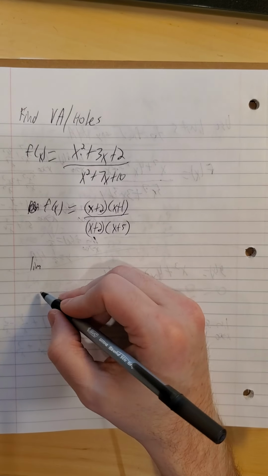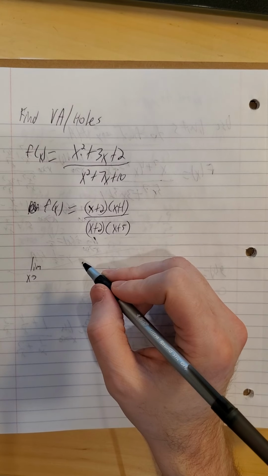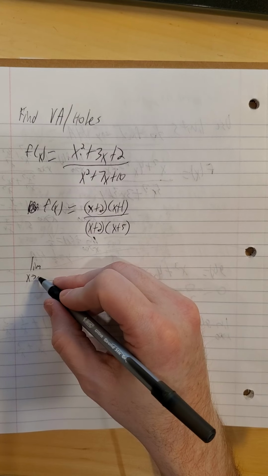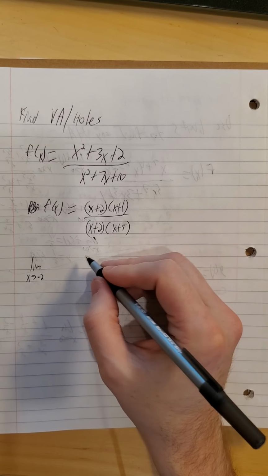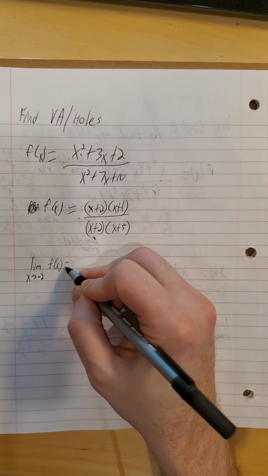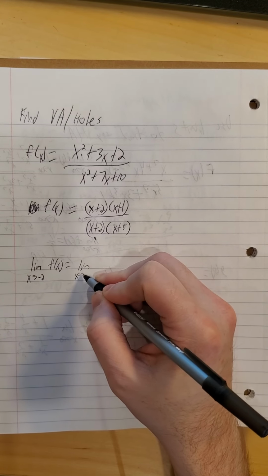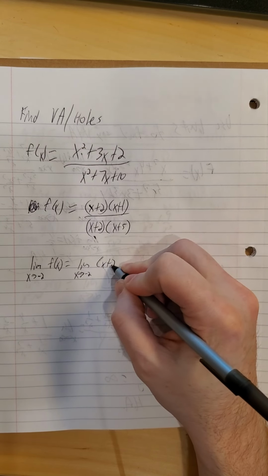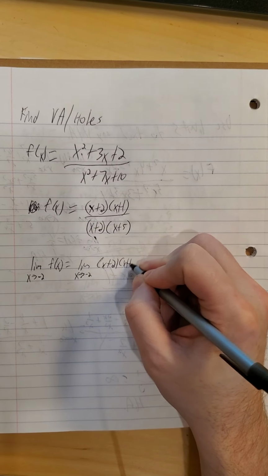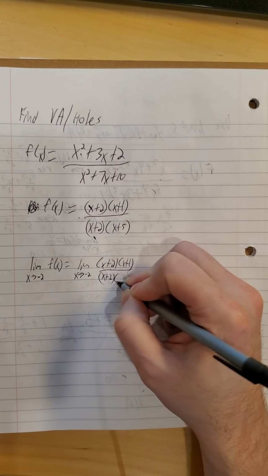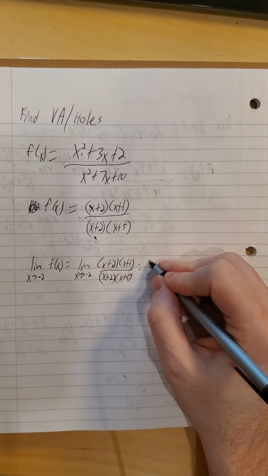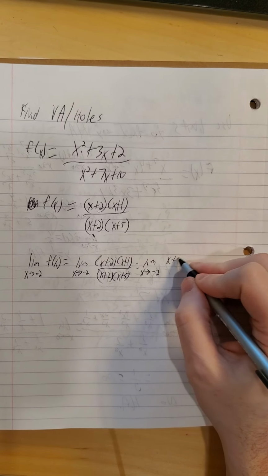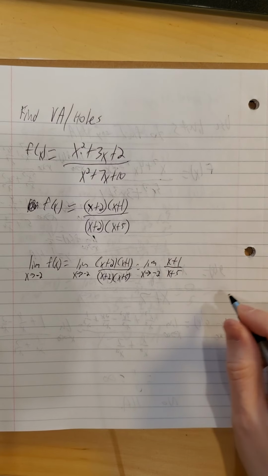So our limit, and we approach each zero of the denominator. So we'll approach negative 2. Function f of x, so that's the limit as x approaches negative 2 of (x plus 2) over (x plus 5), times 1 over (x plus 2)... so that's the limit as x approaches negative 2 of x plus 1 over x plus 5.